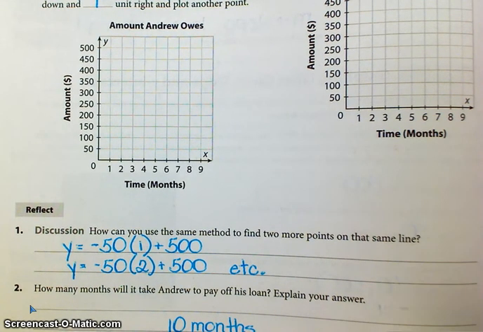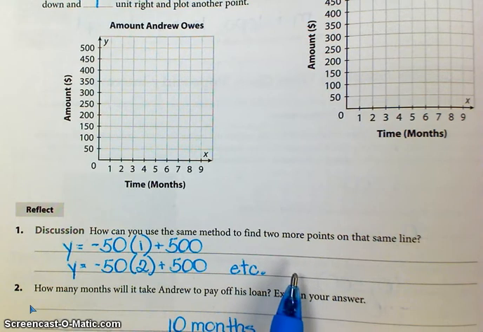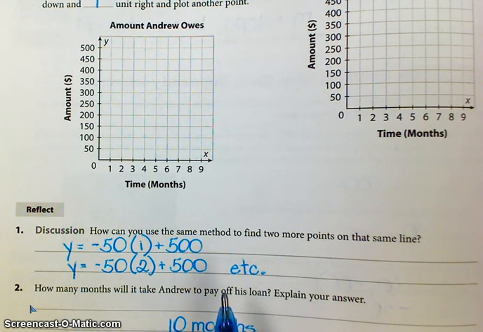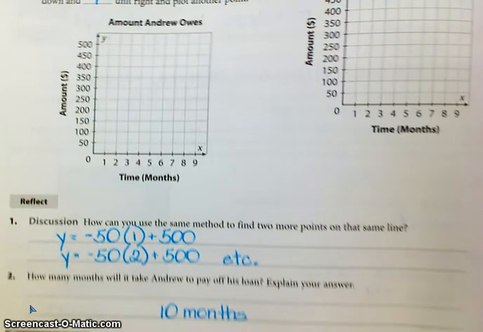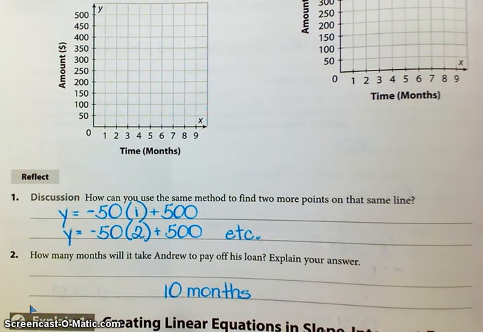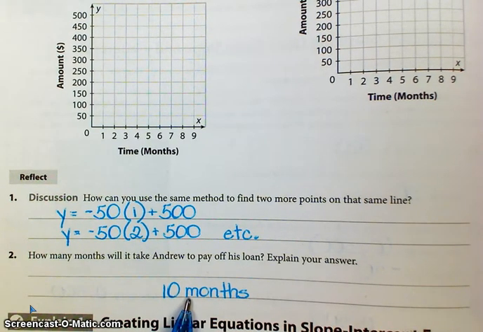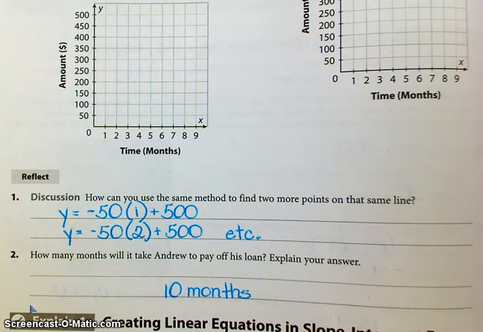And then plotting the points, you put in the number of months and you'll get the y value that goes along with that number of months. We've already said from the previous page that it's going to take him 10 months to pay off that loan, because he's taken out a loan from his parents of $500 and he's paying $50 a month, so that's going to be 10 months because 10 times 50 is 500.